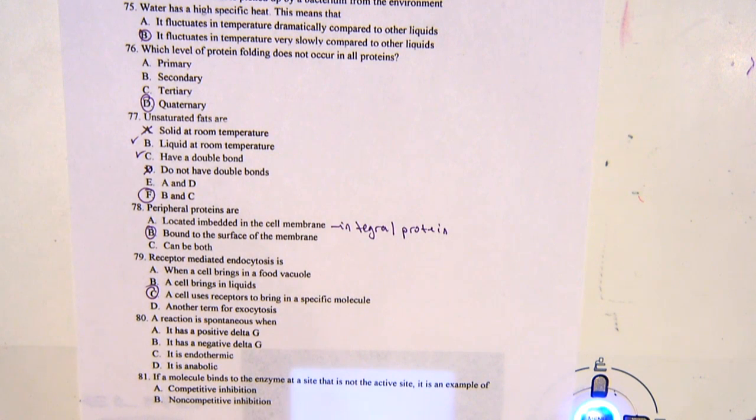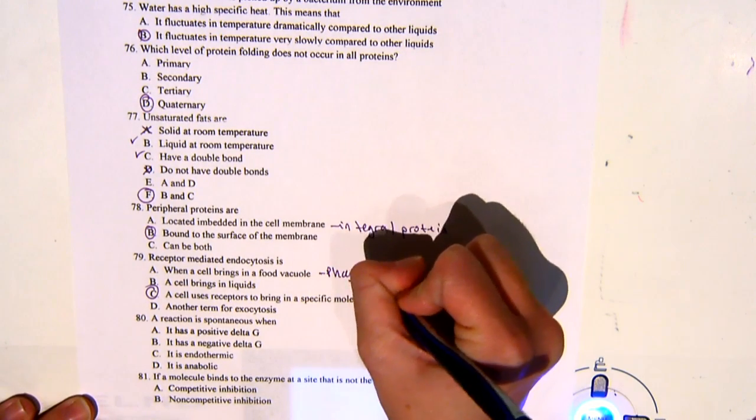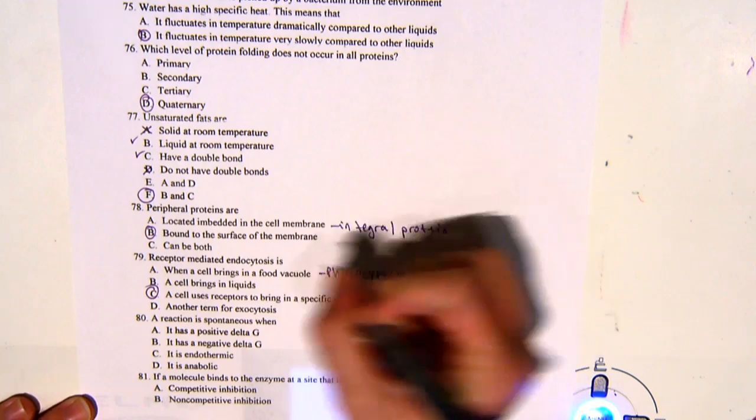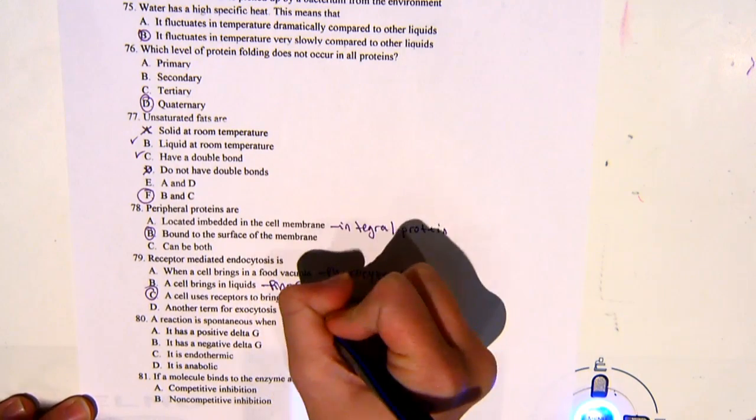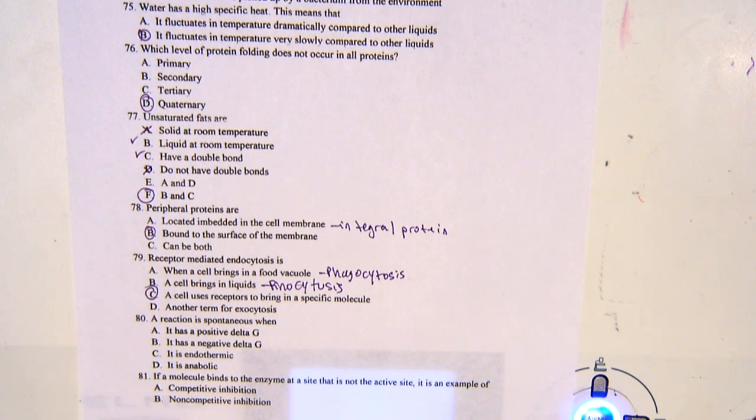What would that be called? This is phagocytosis. B would be pinocytosis, bringing in liquids. And no, it is not a term for exocytosis. Exocytosis is something leaving the cell.